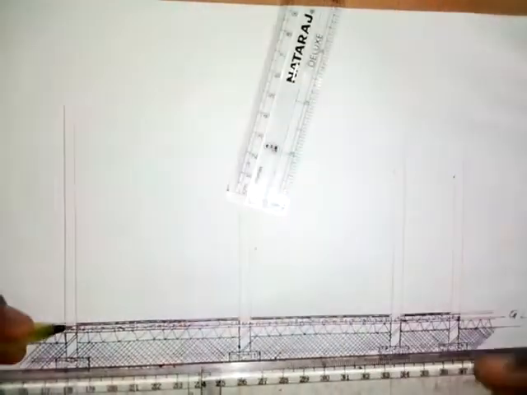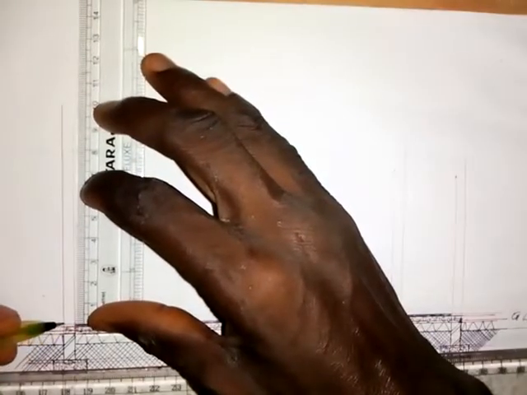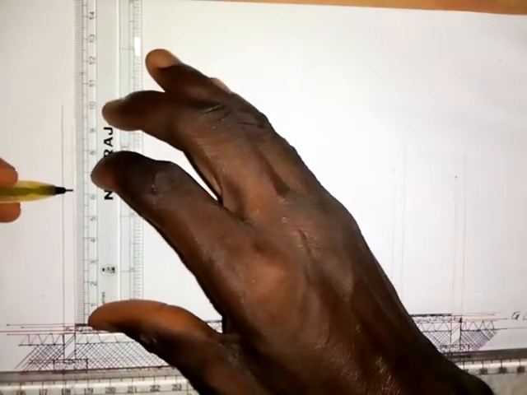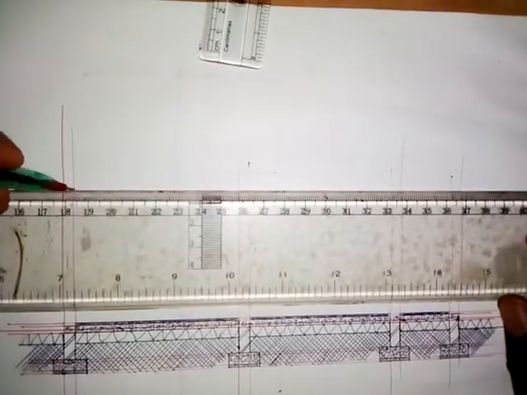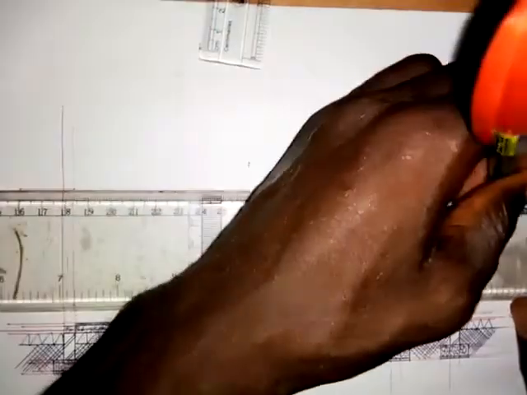So the first thing that we are going to do is go to where we have the floor, as we are told that floor to ceiling height is 3,100. So 3,100 by 50 gives us 62 millimeters. From the surface of the floor here, you take a measurement of 62 millimeters. So this is 62 millimeters here. So here you draw your horizontal line like this.